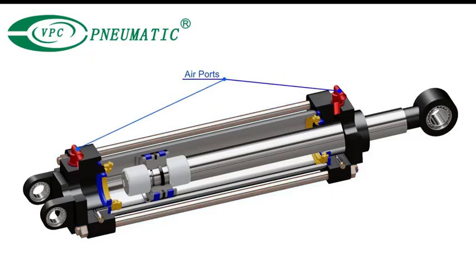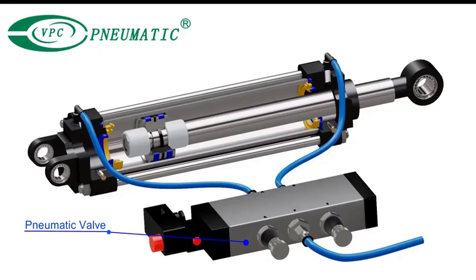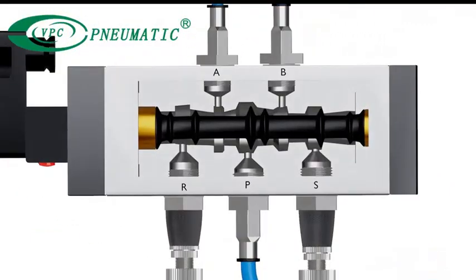Air ports are screwed to the ends through which compressed gas flows in and out. A pneumatic valve is connected to these air ports using pneumatic hoses. The valve shown here is a 5-port 4-way valve. The ports A and B are connected to the cylinder. Port P is connected to the compressed air supply unit. Ports R and S are exhaust ports to which the pneumatic mufflers are attached.